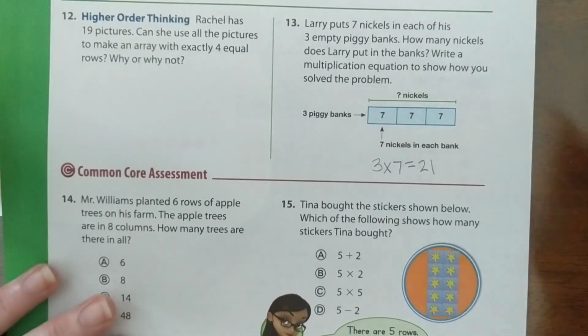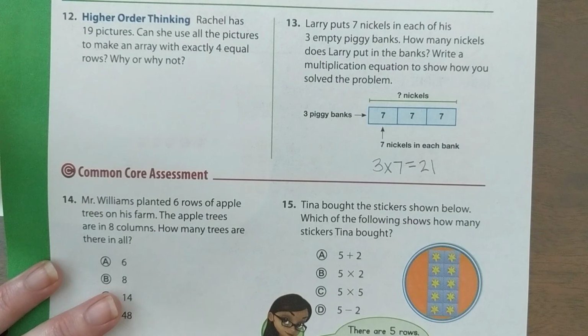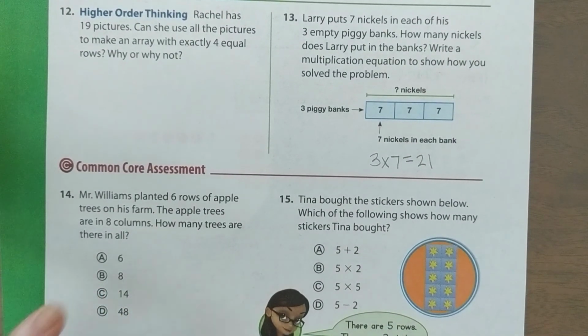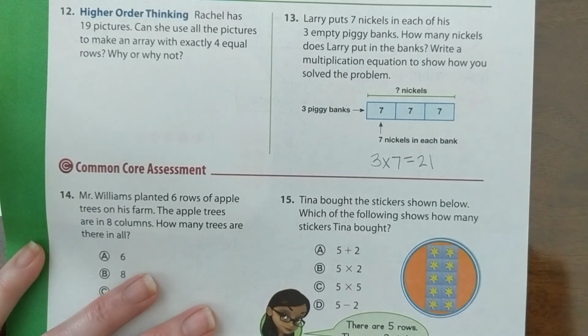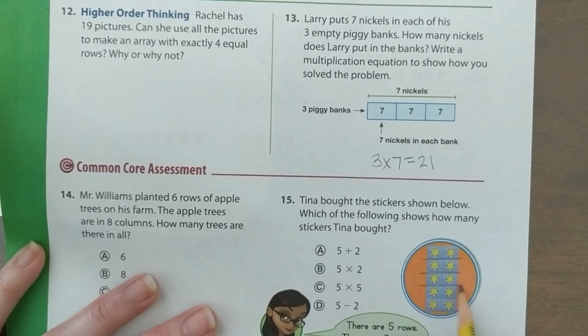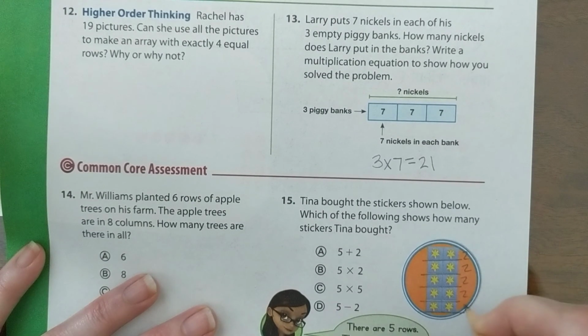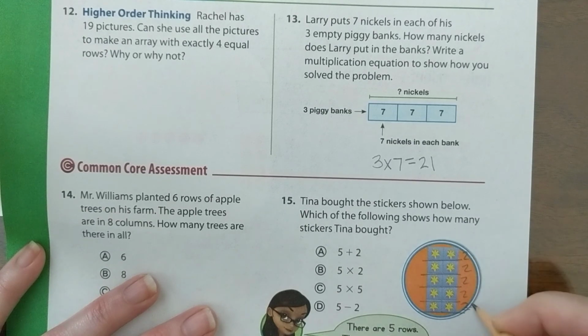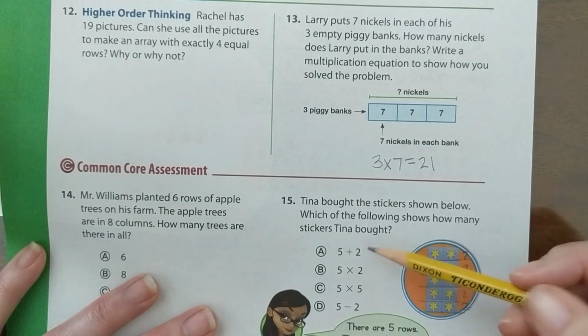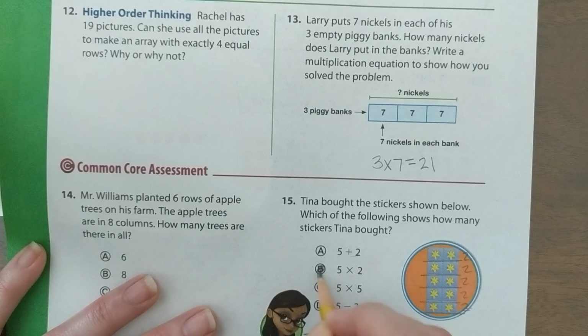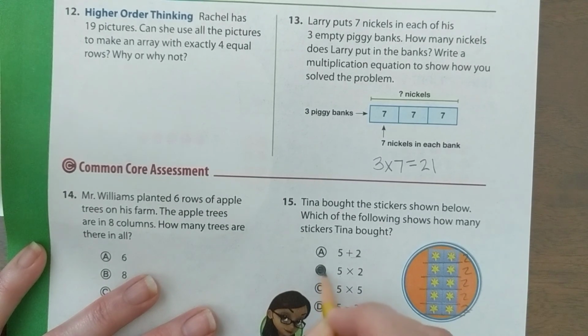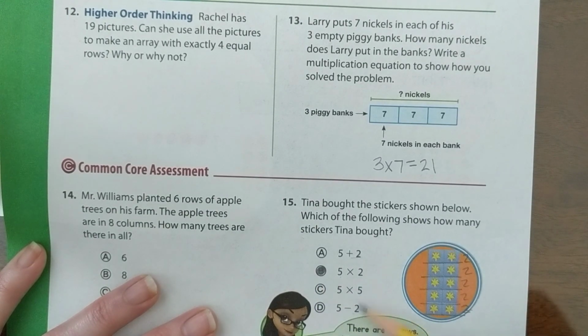And last, Tina bought the stickers shown below. Which of the following shows how many stickers she bought? So I'm going to count how many rows. We have 1, 2, 3, 4, 5 rows, and there's 2 in each row. So I should have the number 2 5 times. So looking here, that's adding, that wouldn't work. 5 times the number 2. There we go. Okay, and the other 2 do not match.